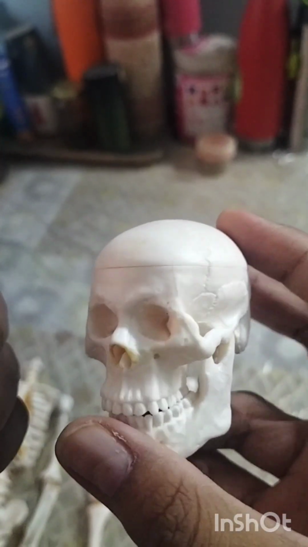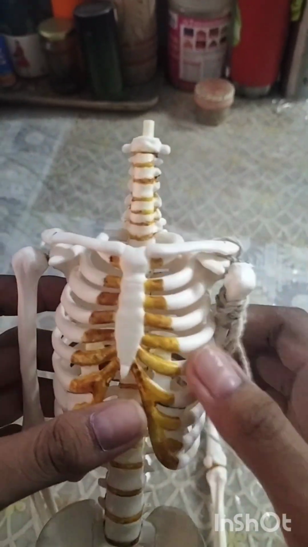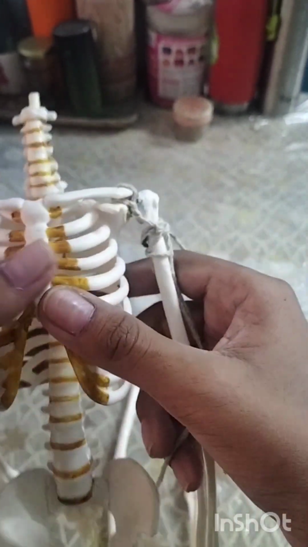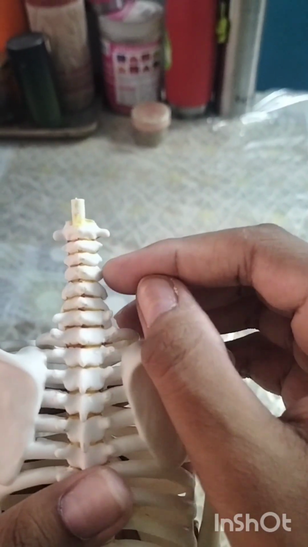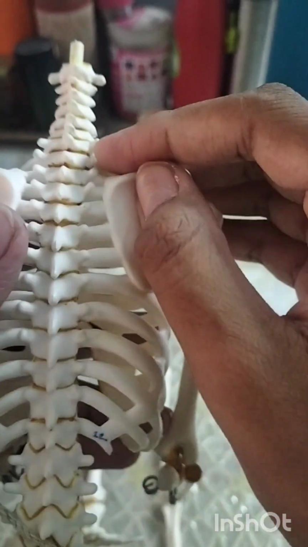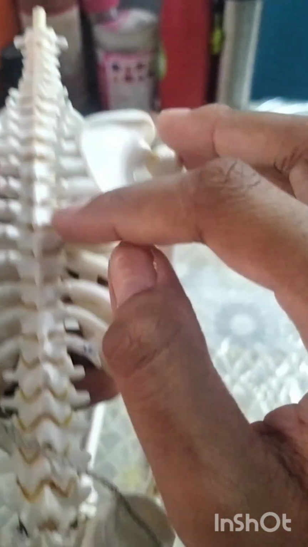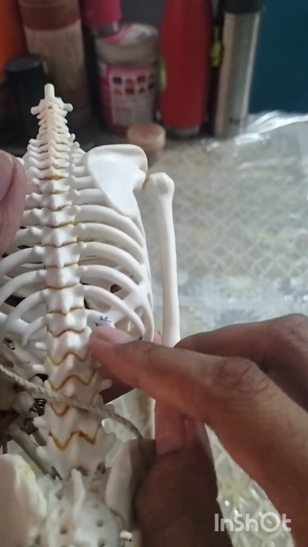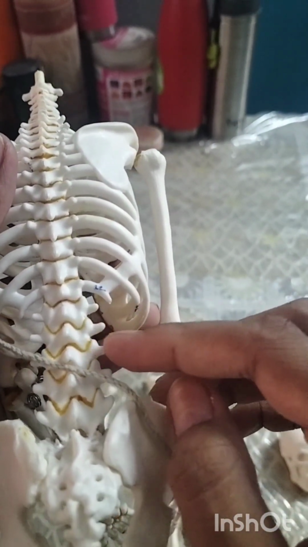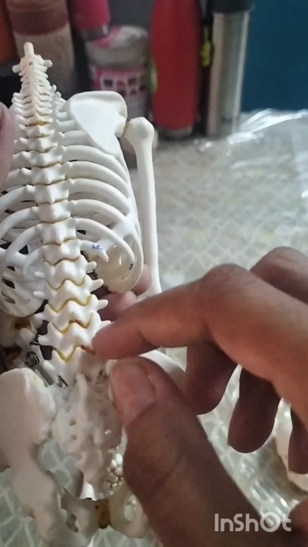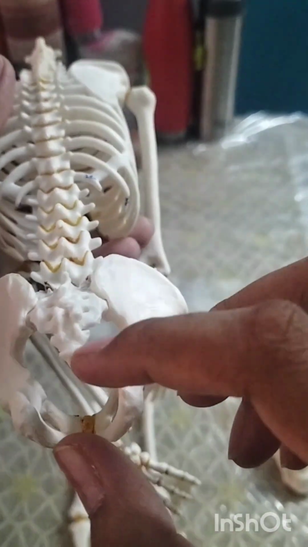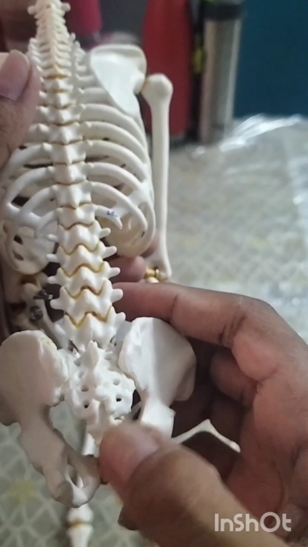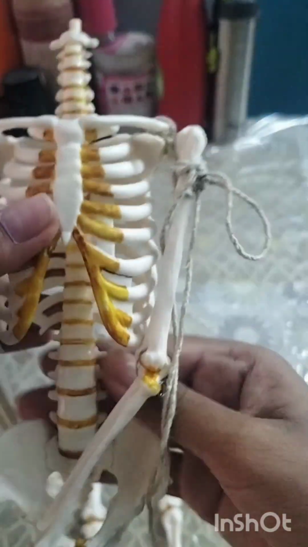Now let's move on to the pectoral girdle, the pelvic girdle, and the thorax region. Let's start with the spine first. This is C1, the atlas, then C2, C3, C4, C5, C6, C7. Then the thoracic vertebrae, which are 12 in number. Then the lumbar, 1, 2, 3, 4, 5. Then the sacrum and the coccygeal bone. So this is the vertebral column.